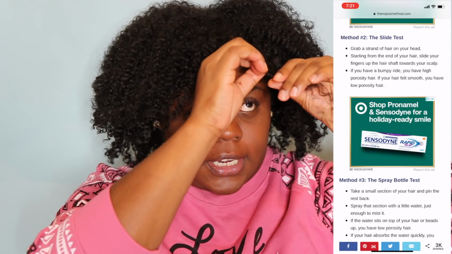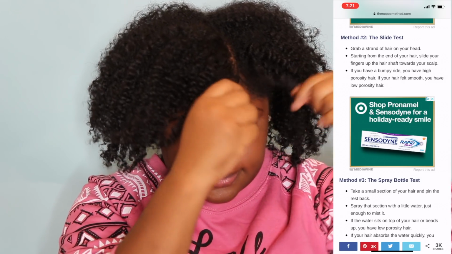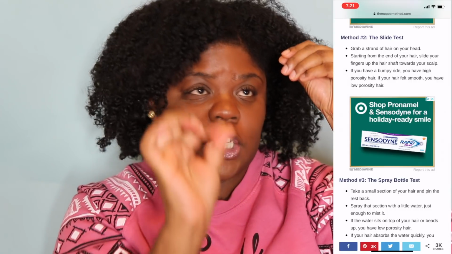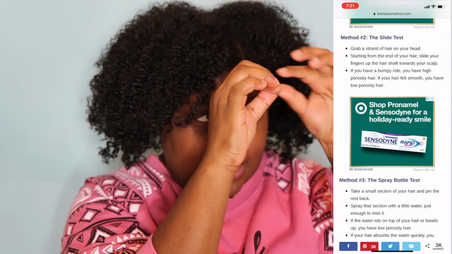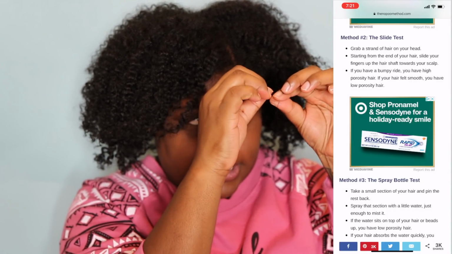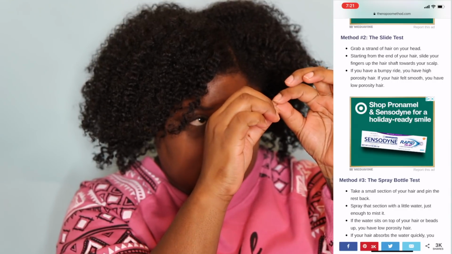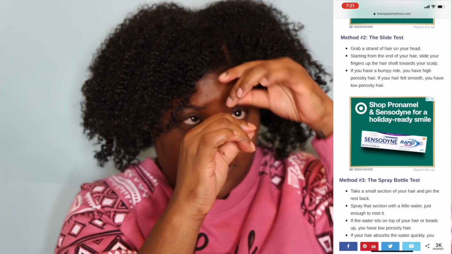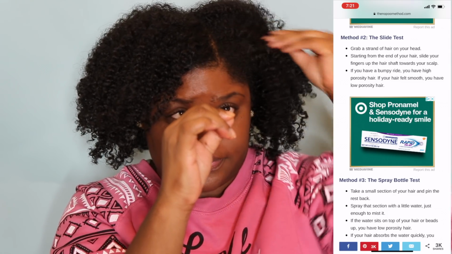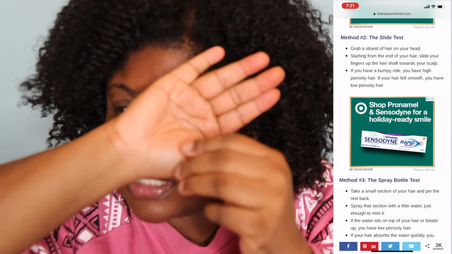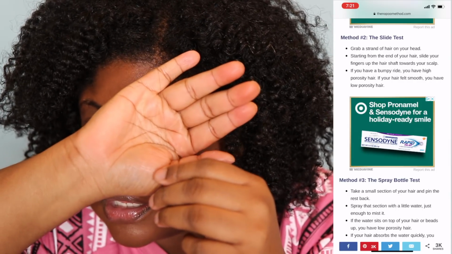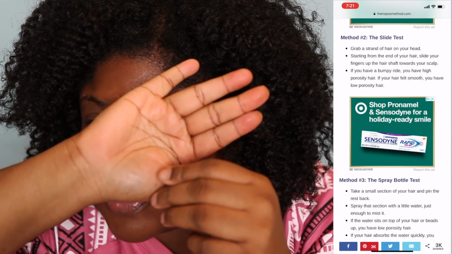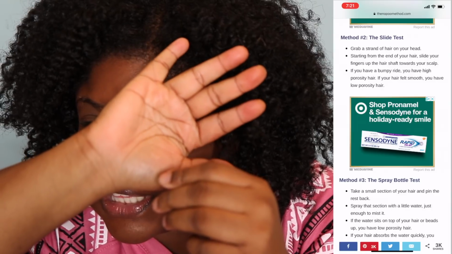So let's find a strand. Yo, finding one strand is so crazy. Okay. Oh, wait. No, where'd it go? Okay, here we go. So we have one strand. Can you even see that?